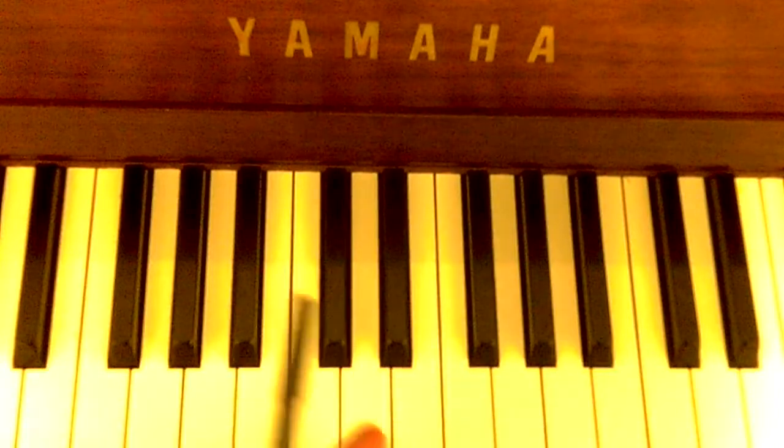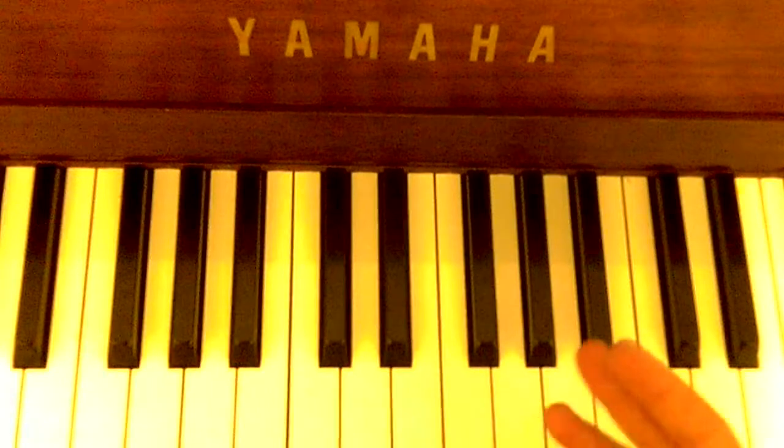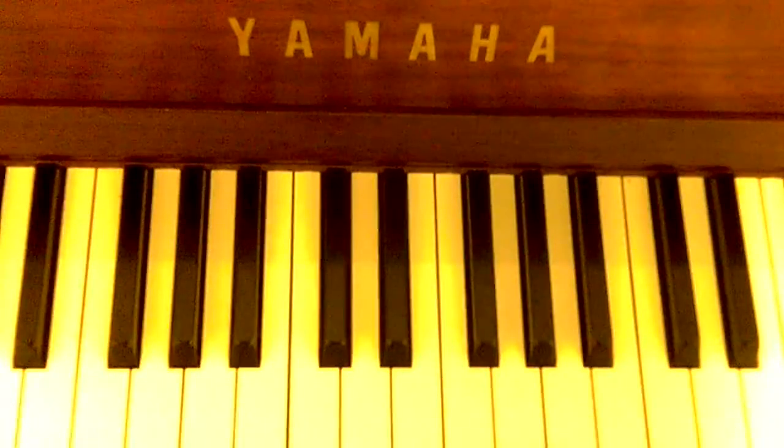So that's just a little bit more about extra note rules and how you can work with combining them with other things to help make phrases and to aid your improvisational process.